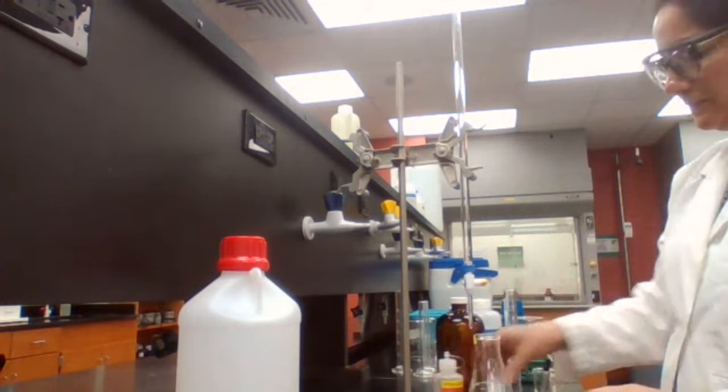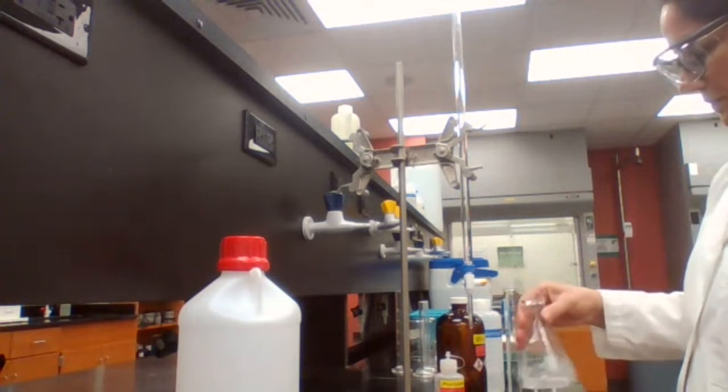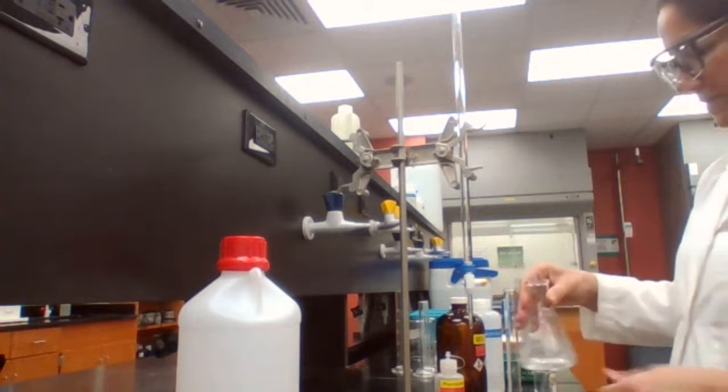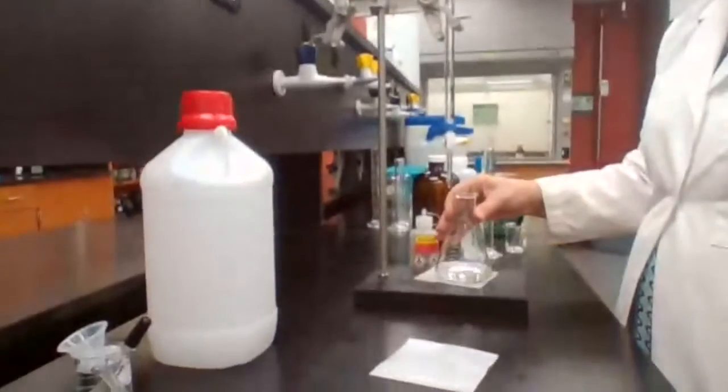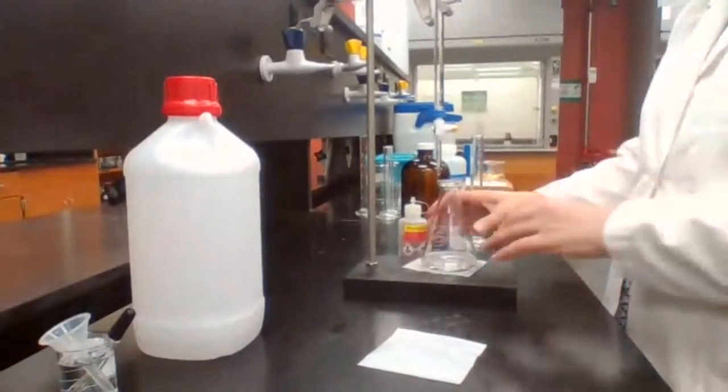Adding the phenolphthalein to make sure the sample dissolves. Okay.